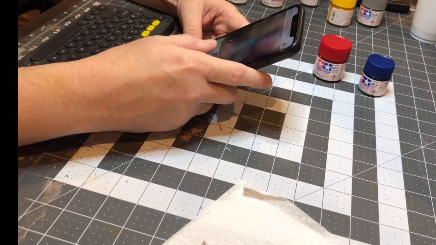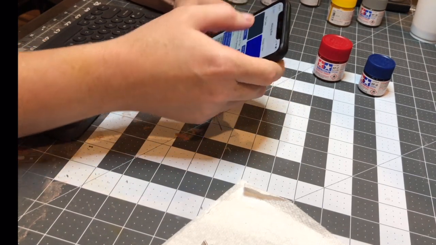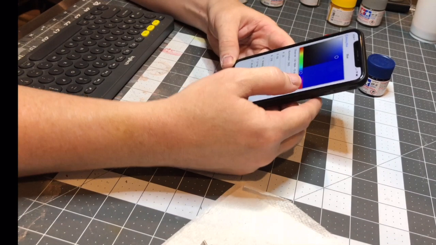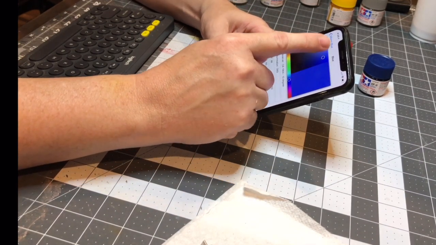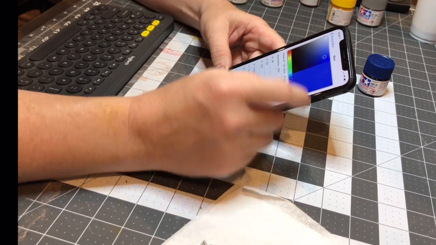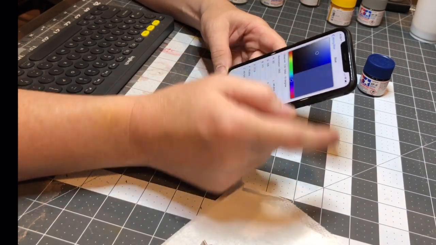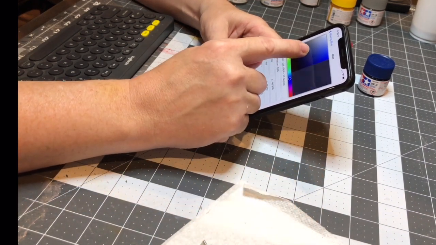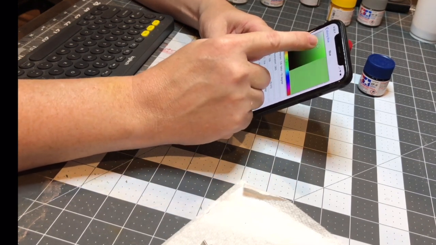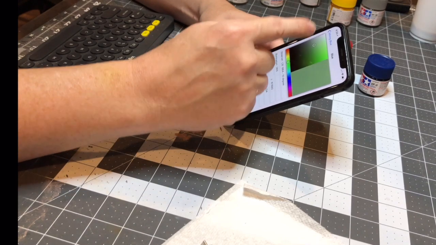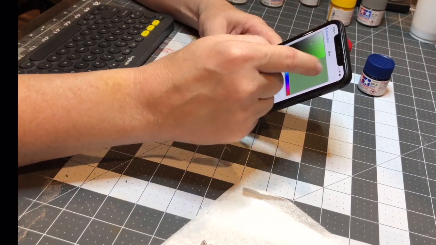My rule of thumb with the app is, if you go into edit colors and choose colors up here in this corner, those are going to be your very saturated colors. If you come back a little bit, those will be more muted colors. If you have to choose a color, you're going to want to pick things that are down towards this color and less up that color.